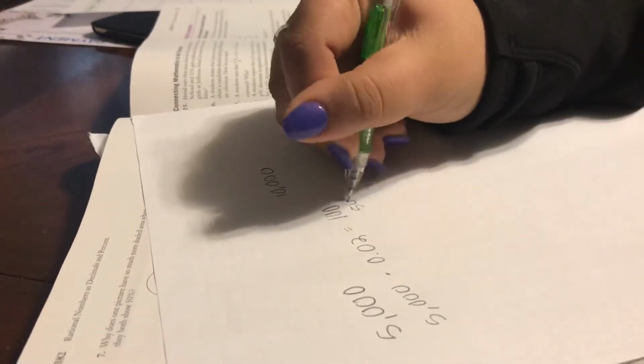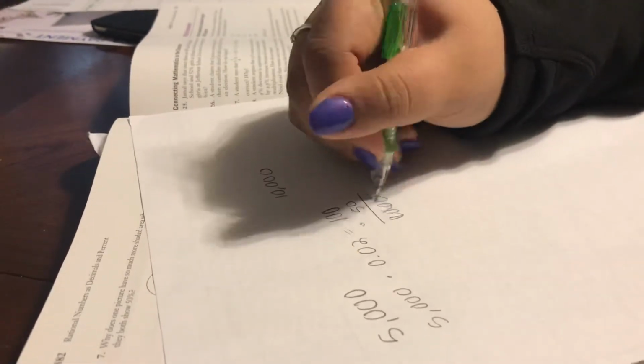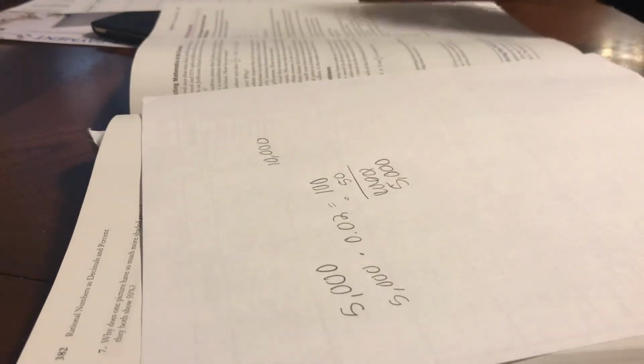So then I can check it, times this by 50, and then I get 5,000, which is what you'd add to my original 5,000, and then I would have $10,000, which would be double my money. So there you go.